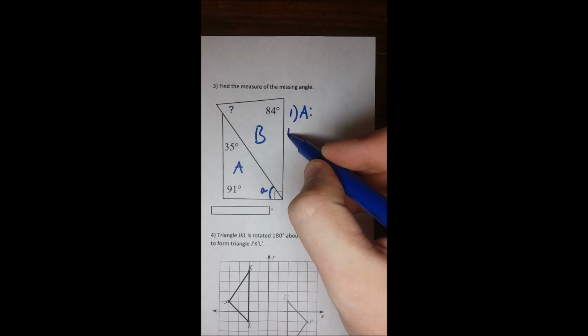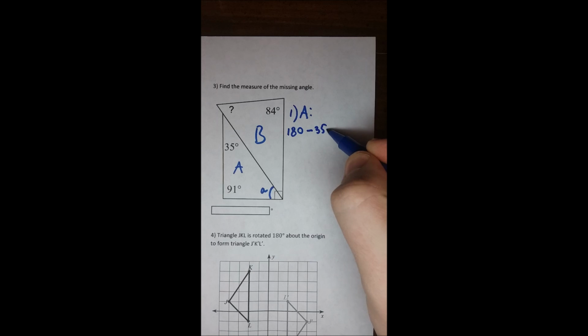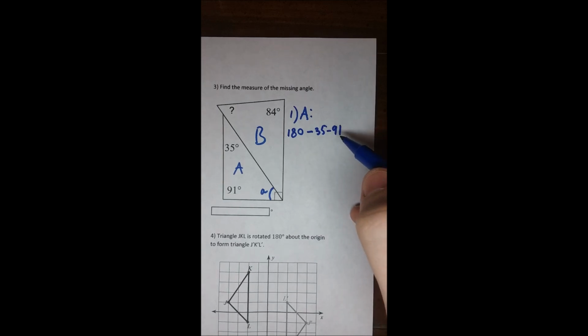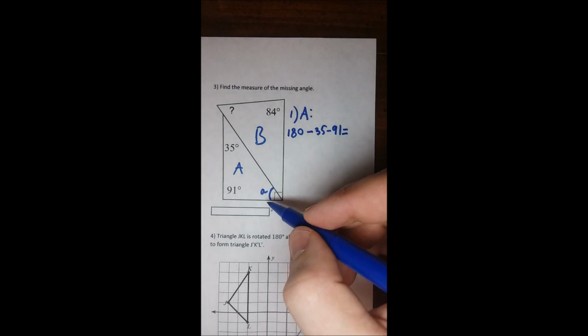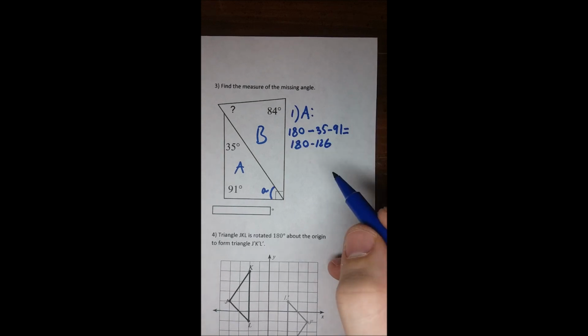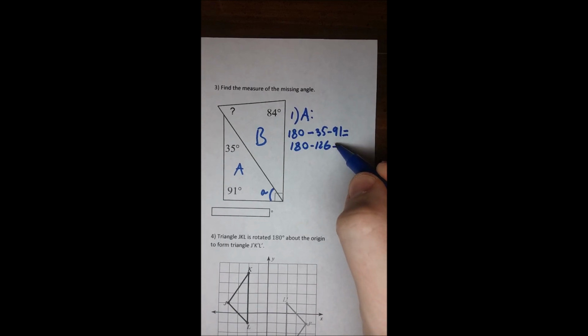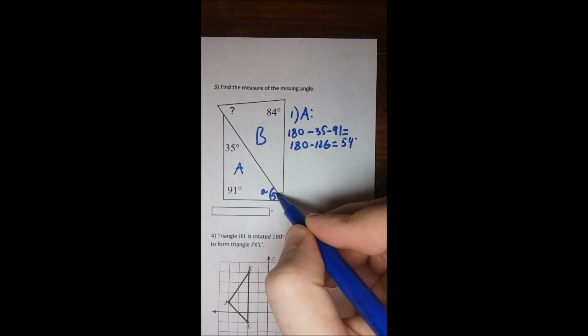You know that 180 minus 35 minus 91 is going to give you A, which is this little guy right here. I believe it is 180 minus 126, which is 54 degrees. So this guy is 54.